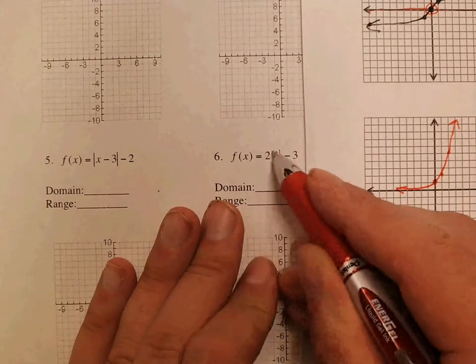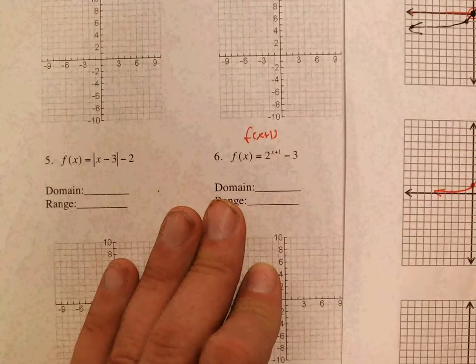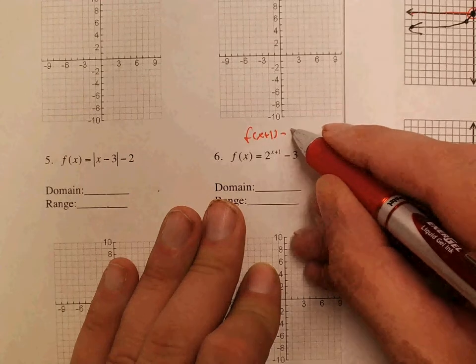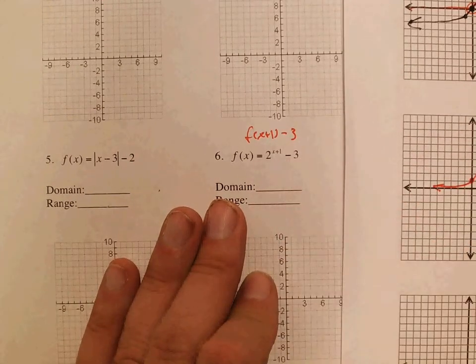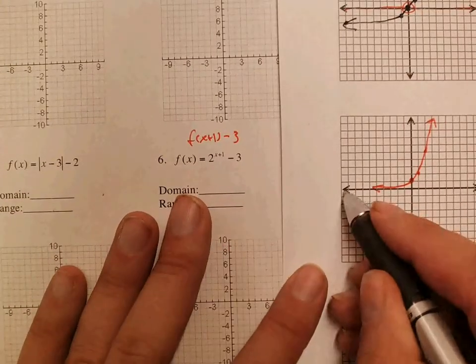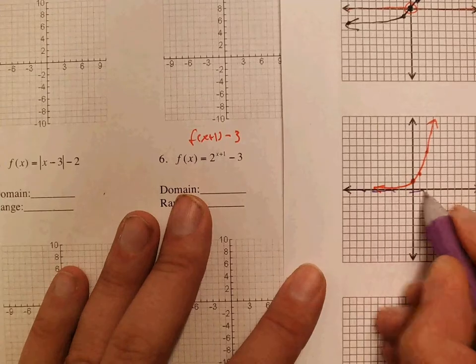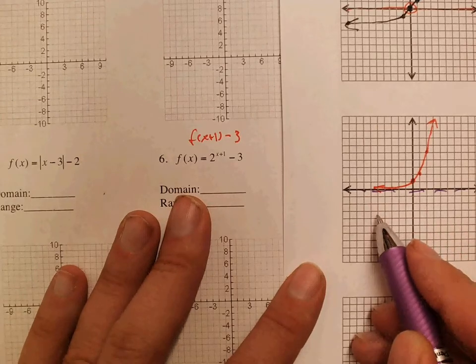It's x plus 1 minus 3. This is inside the function. This is f of x plus 1 if f of x was 2 to the x power. So it's shifting left by 1 and down by 3. I actually like starting with the asymptote first. This asymptote usually would be at y equals 0. And that asymptote is going to shift 1 to the left and 3 down.